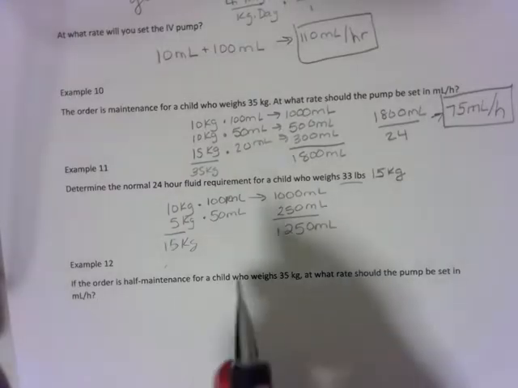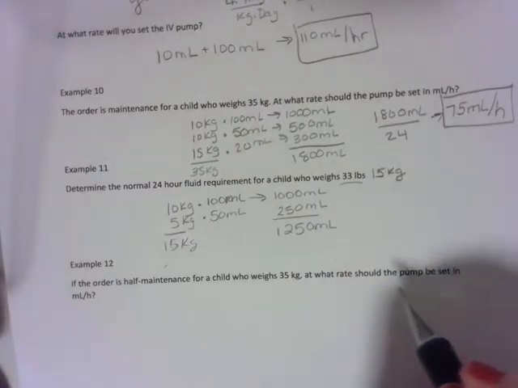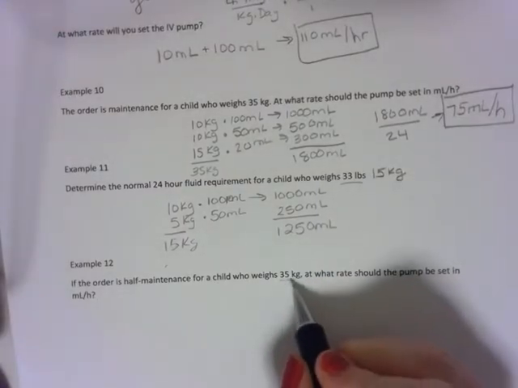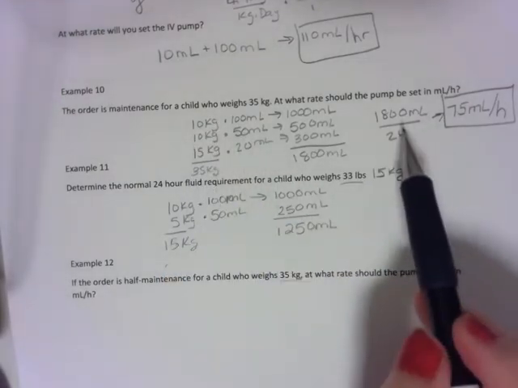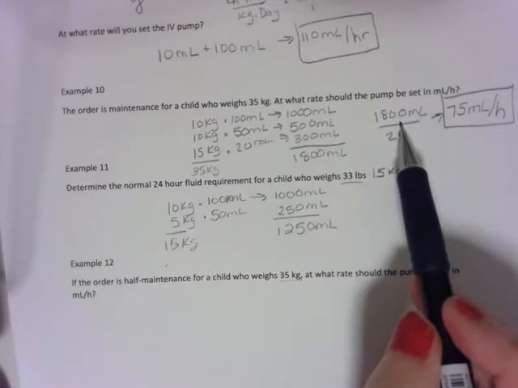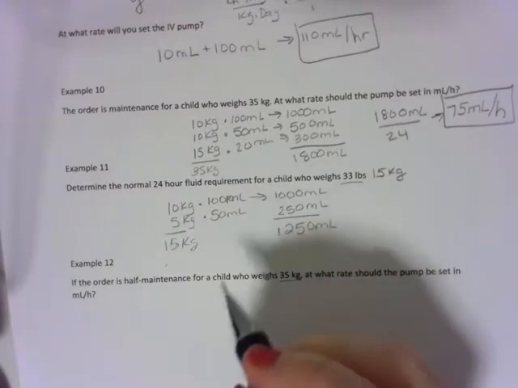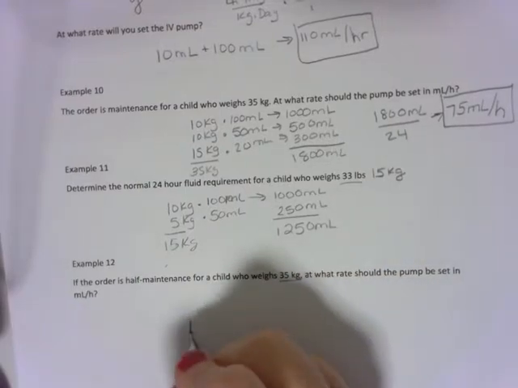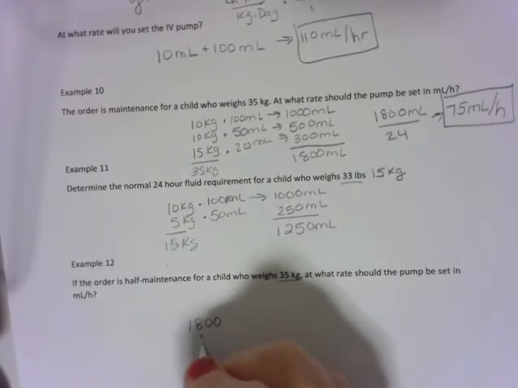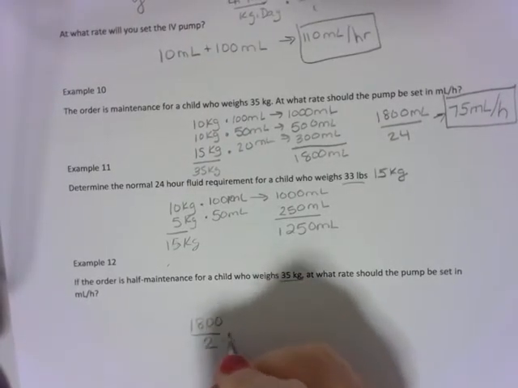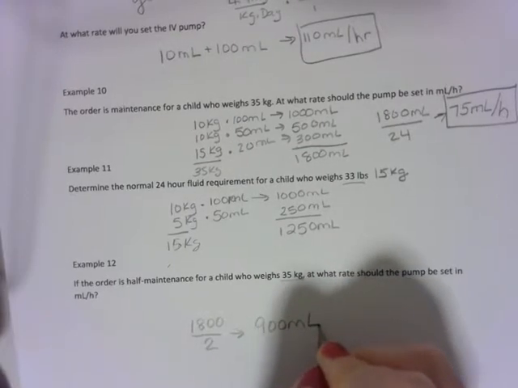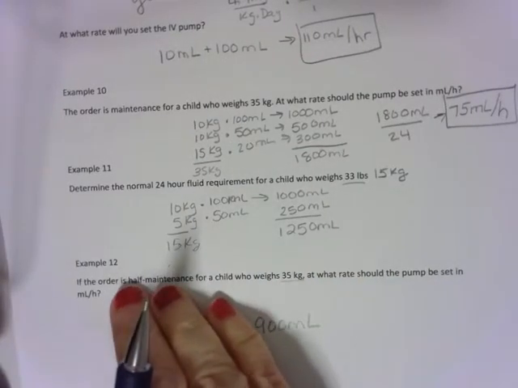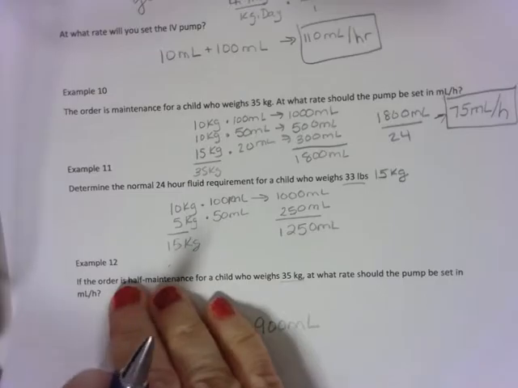In example 12, they're looking for a half dose at 35 kilograms. Now we did that in example 10. So in example 10, we got 1,800 mLs. So 1,800 mLs and a half dose would give us 900 mLs for this child if we wanted a half pediatric fluid maintenance dose.